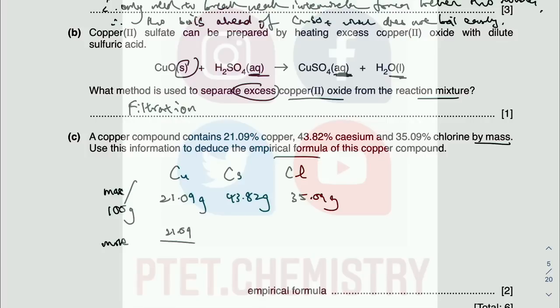So copper in the periodic table is going to be 64. Well, I think it's 64 in your periodic table. So the next one is cesium, it's 133. This is 35.09 divided by 35.5. So work that out on your calculator. So it's going to give you 0.33. I'm just rounding it up because I know I need to do something else in the next step, which I'm going to show you. 0.33. This is 0.99.